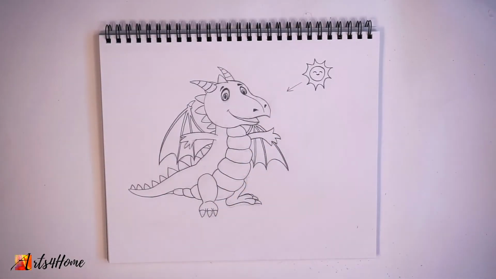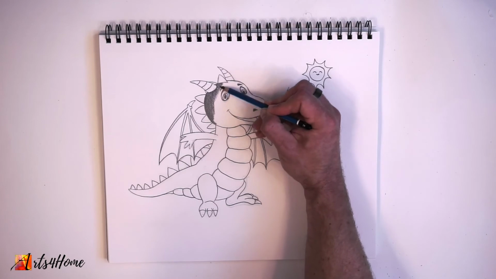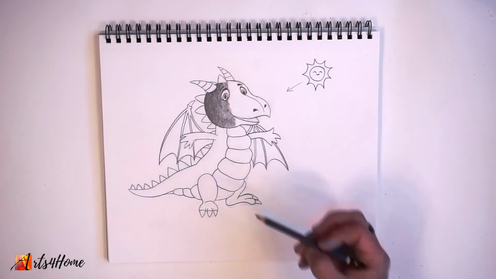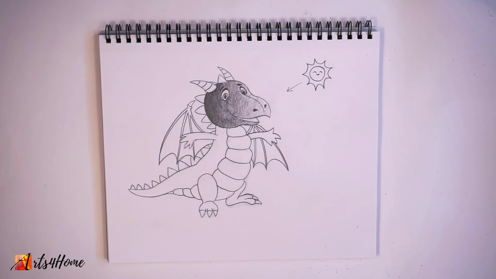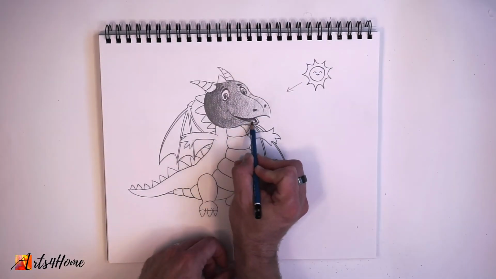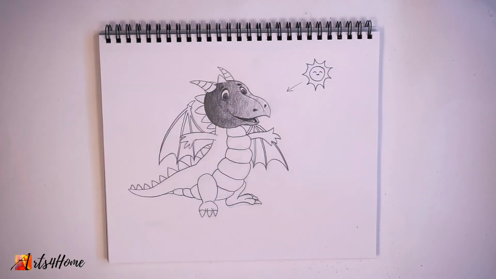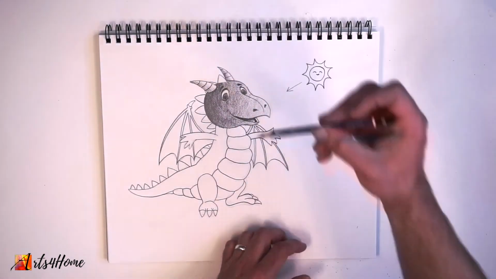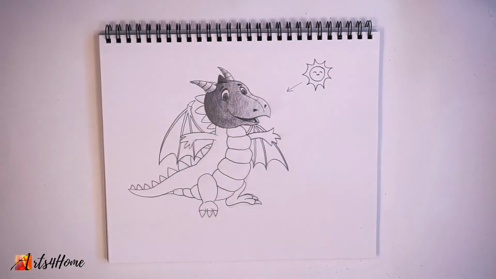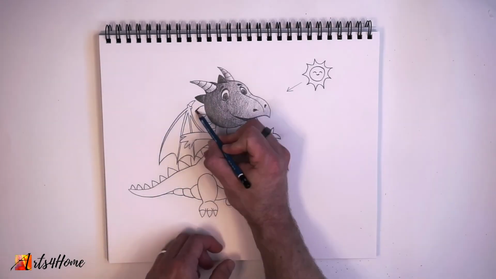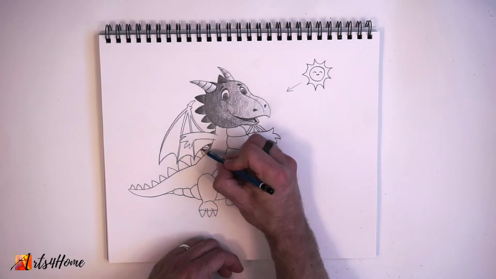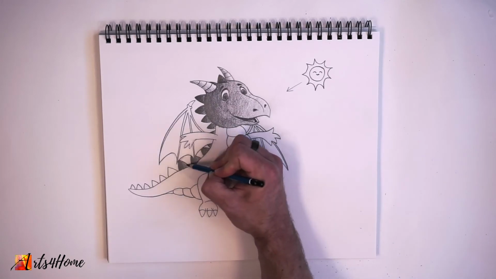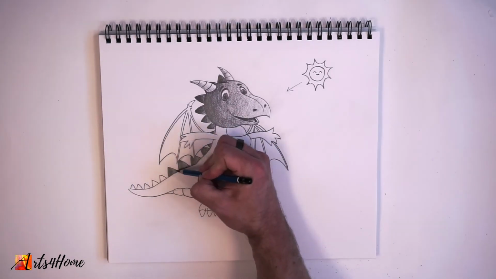And now, it's time to start shading. Just like we did with the ball, I want you to go all the way to the opposite side from where the light source is and start there with your darkest values. Take your time. You might have a whole bunch of different shapes. It's going to take a little bit longer than it did with the ball probably, but it'll be worth it, I promise.